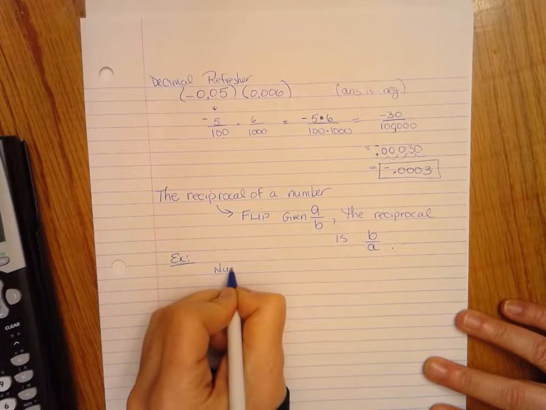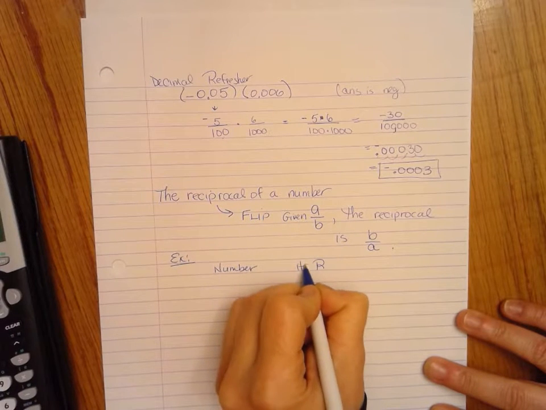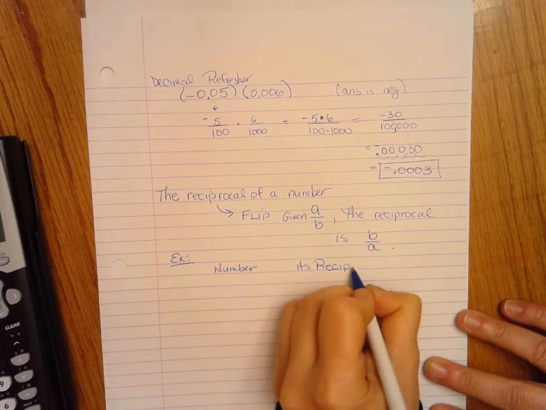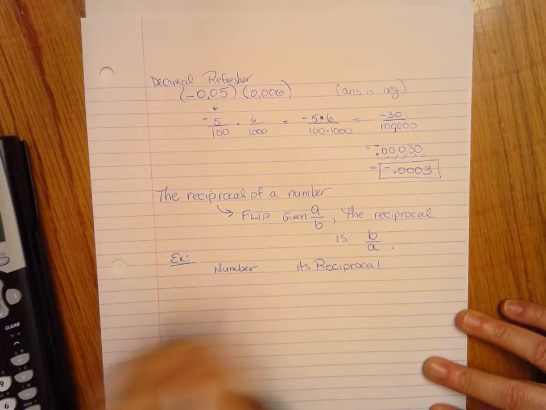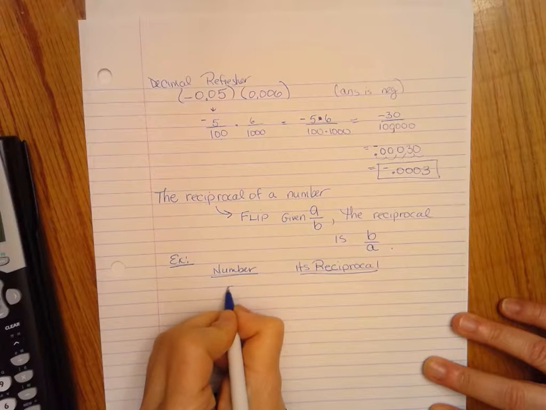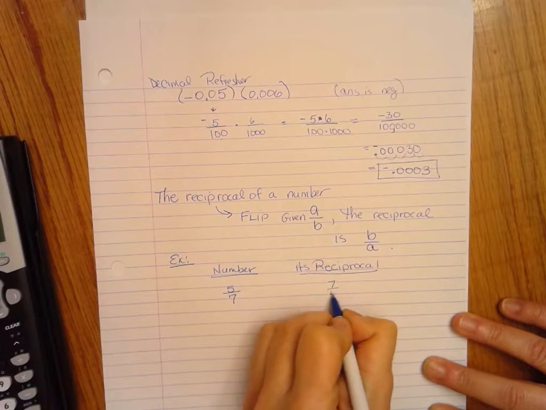Let's give me a number and its reciprocal. You need to know the number before you talk about a reciprocal. So, 5 over 7. Its reciprocal is 7 over 5.